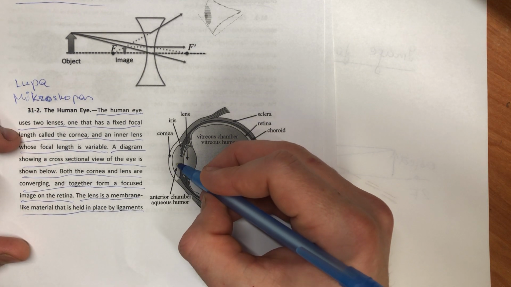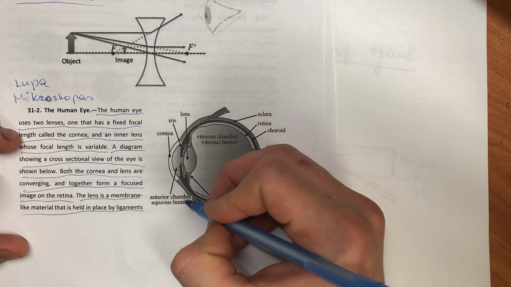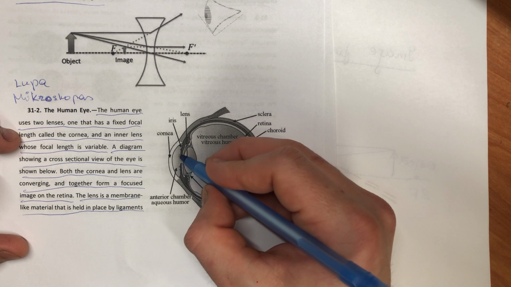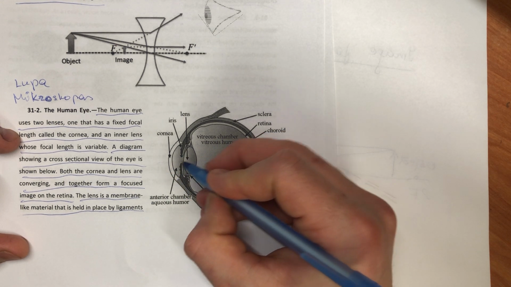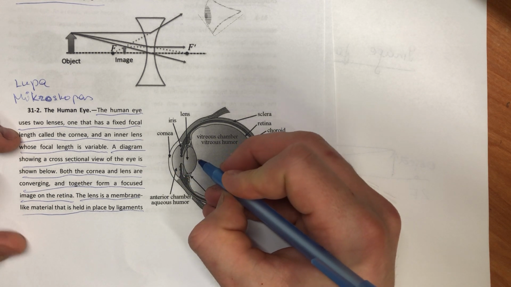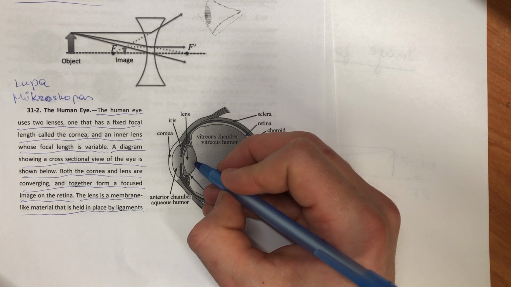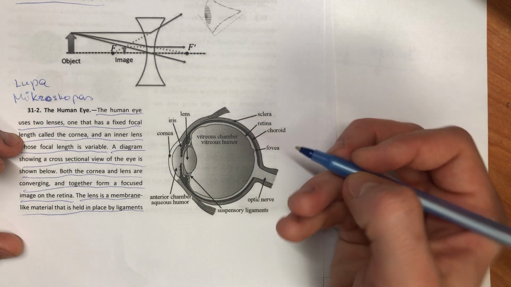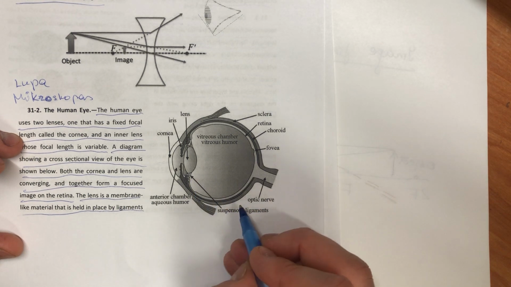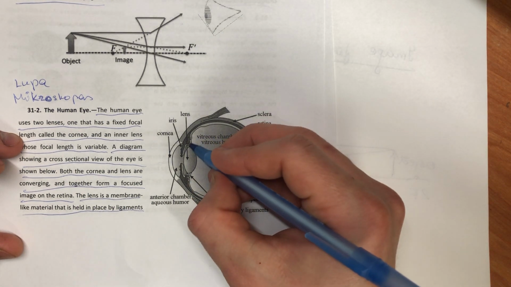This is also filled with aqueous humor that is also converging, and when light goes through all of these structures, it gets converged, and the converging properties of the lens are changed by ciliary muscles that are here.